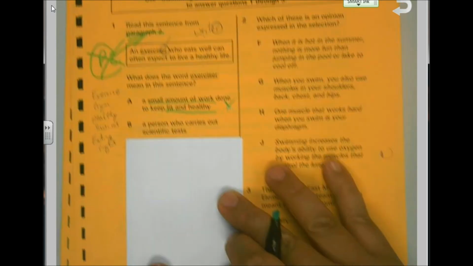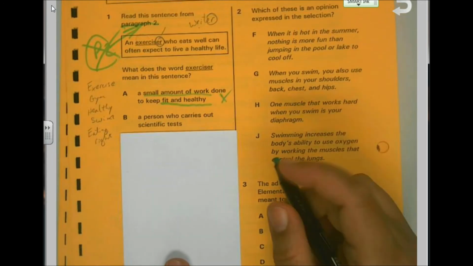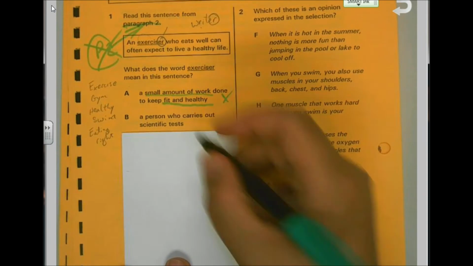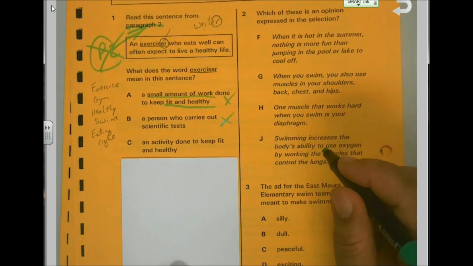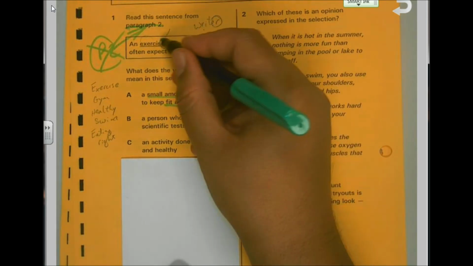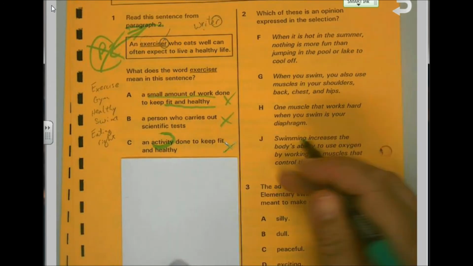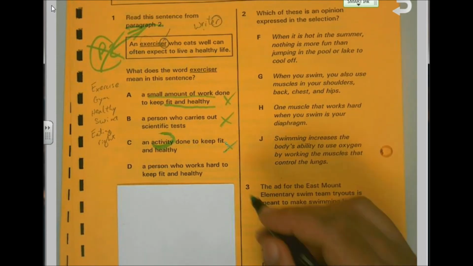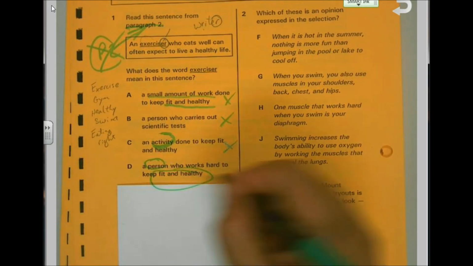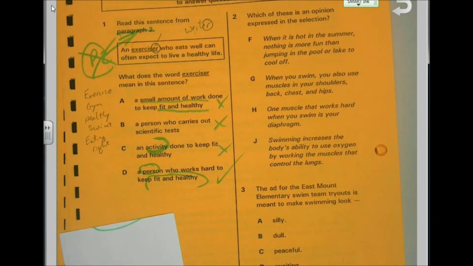B, a person who carries out scientific tests. That's kind of weird. Okay. C, an activity done to keep fit and healthy. It's not talking about a person. Remember, an exerciser is a person. It's talking about an activity. So, no. D, a person who works hard to keep fit and healthy. Talks about a person, talks about fit and healthy. Yes.